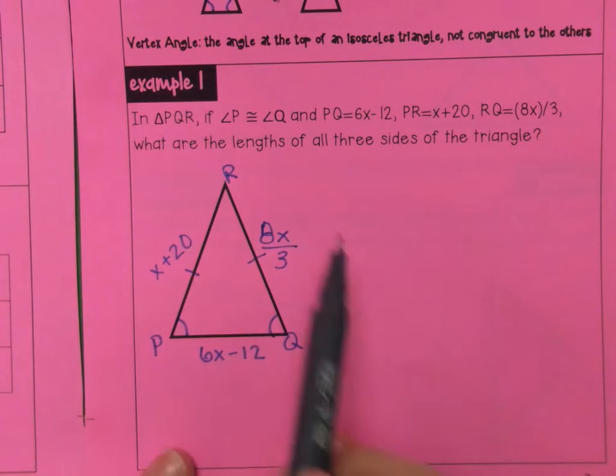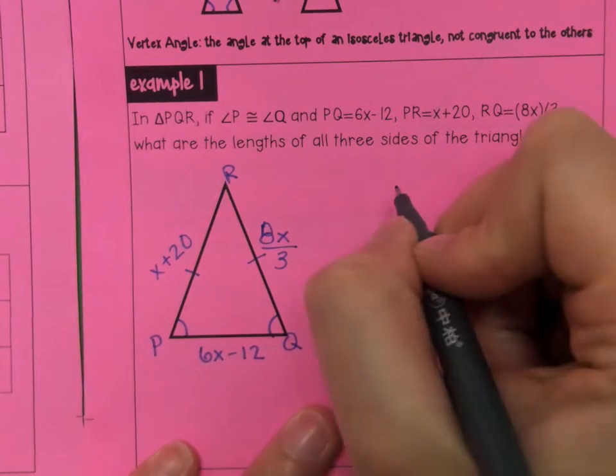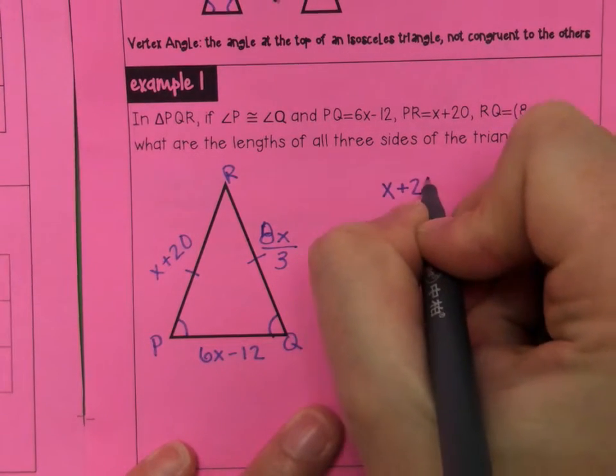All right, so two of these sides matter to solve for x, one does not. The two sides that matter to solve for x are these two because they're congruent, and congruent is a fancy word for equal. So we're going to set them equal to each other.